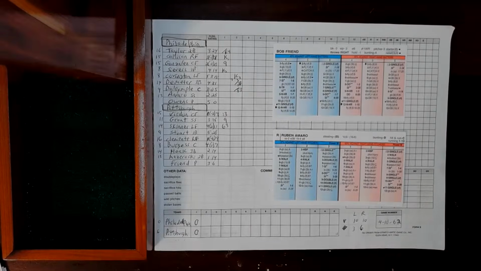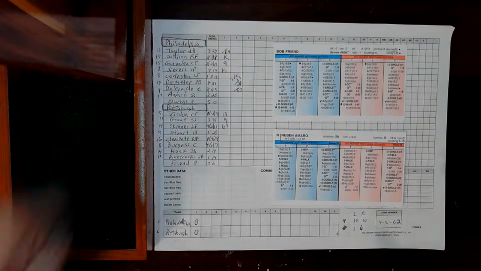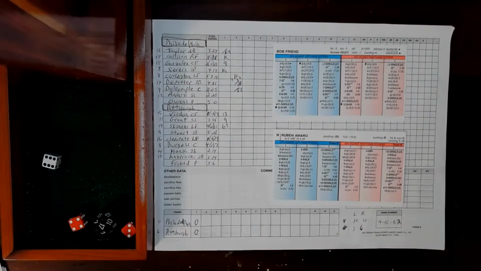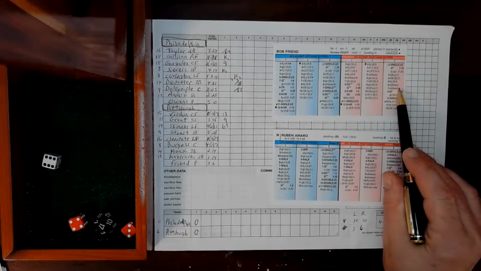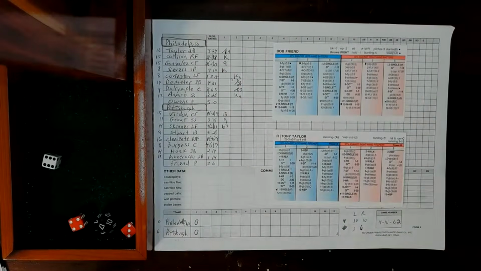All right, here's Ruben Amaro, the shortstop. Infield playing for the double play with 1 out. Friend could use a strikeout right about now. That would be his friend to get a strikeout. We get a 6-7, and that's exactly what he gets, a strikeout. Strikeout number 4 for Mr. Bob Friend.